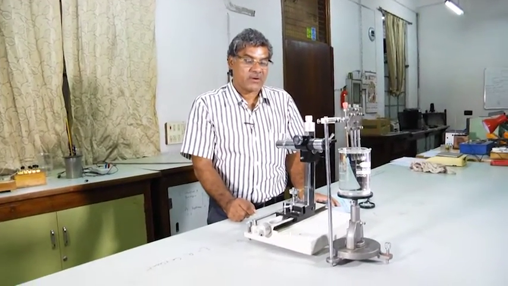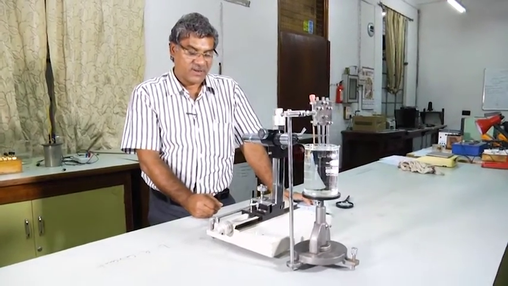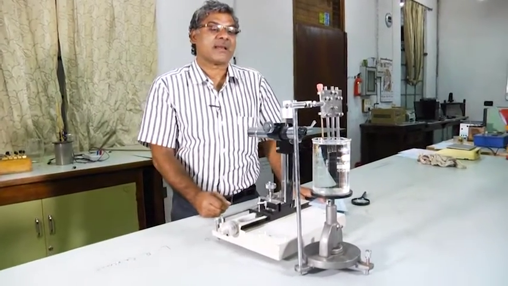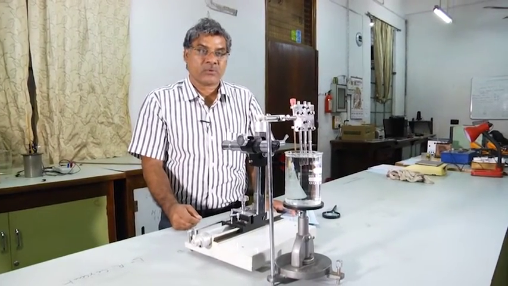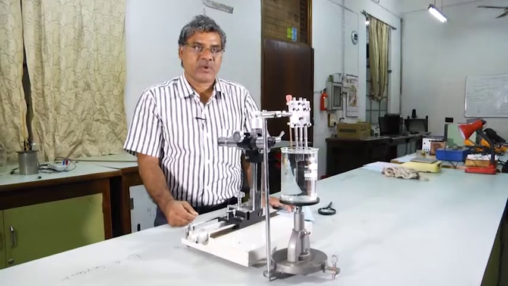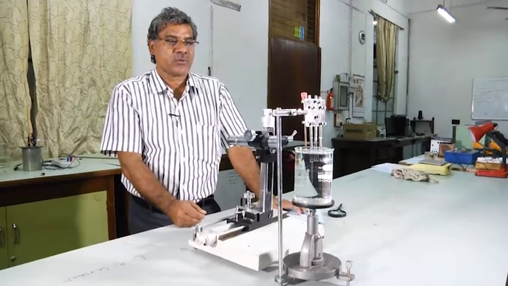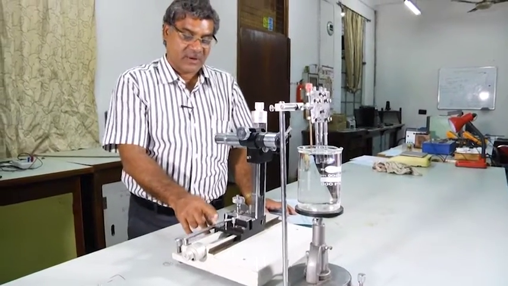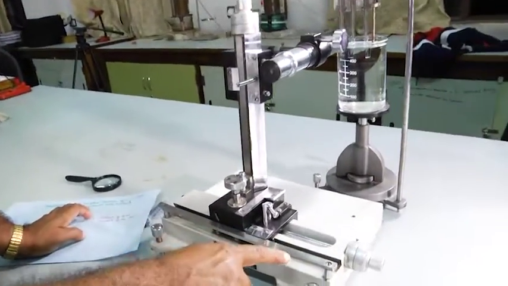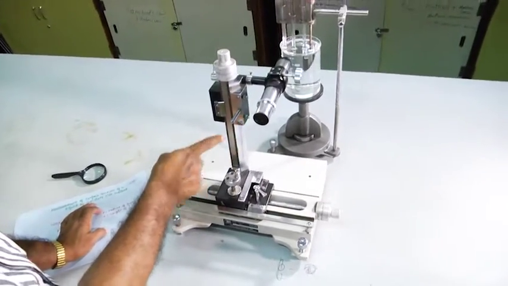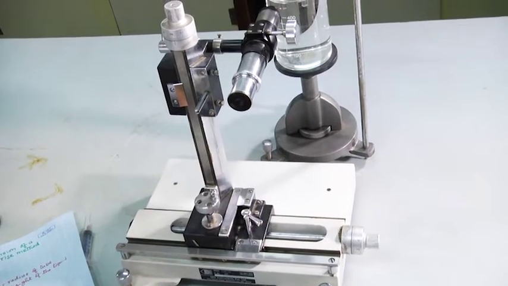So, the vernier constant will be 0.5 millimeter divided by 50, which equals 0.01 millimeter, and in centimeter it is 0.001 centimeter.